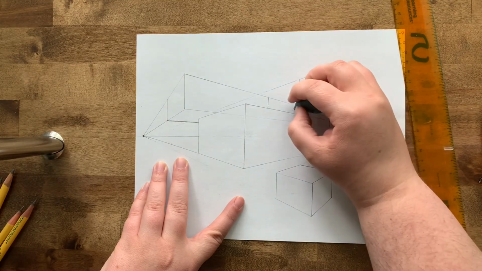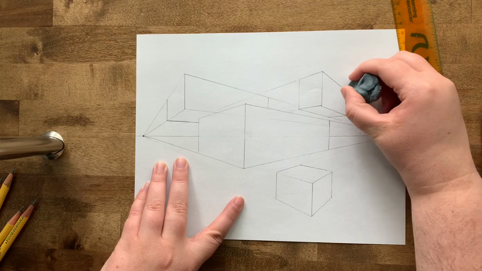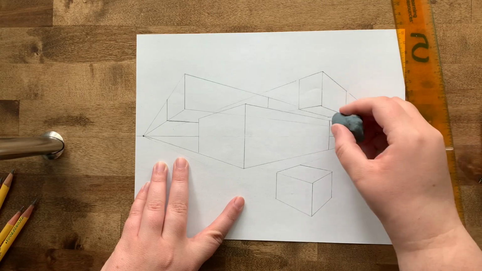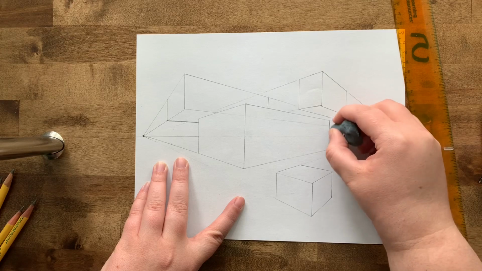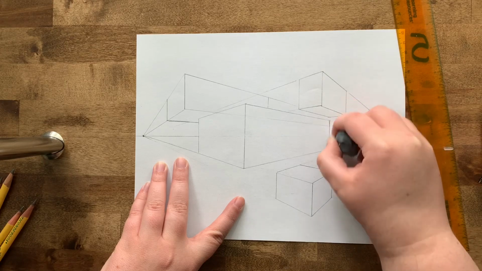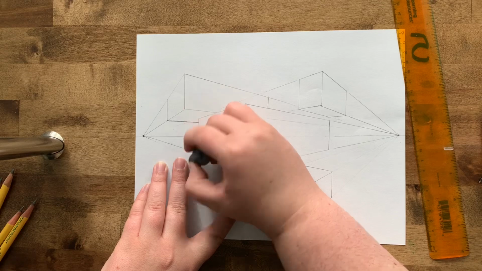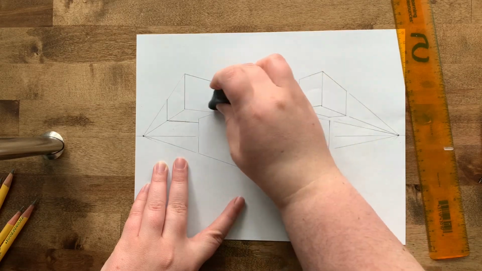Next, I can also erase those converging lines that I don't need anymore. They were just guidelines for me. Now that I've decided what my object's going to look like, I can erase them. It's up to you to choose if you want to keep that horizon line in your final drawing or not.